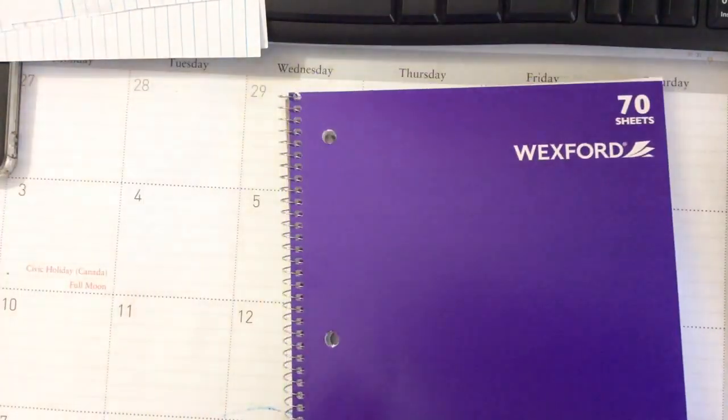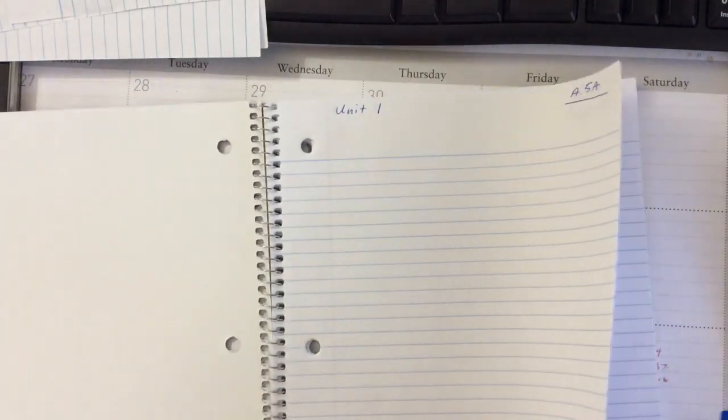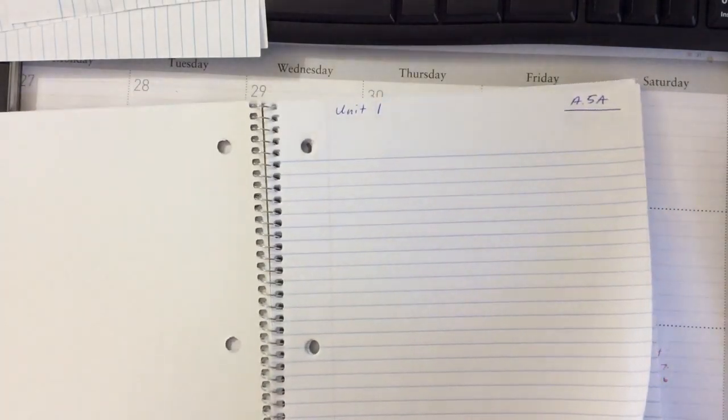Hey guys, these are the notes on the last TEK for Unit 1. It is A.5B, and as you see, I got a notebook because these notes are starting to get unorganized.